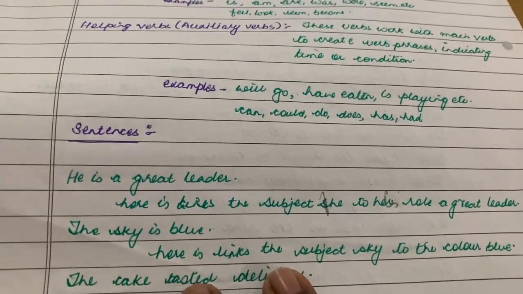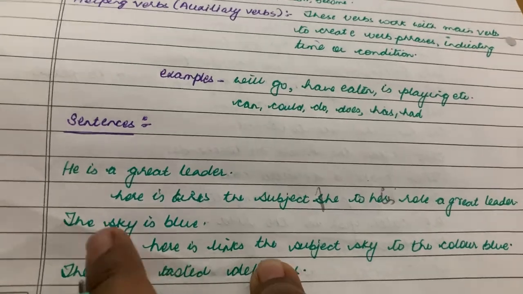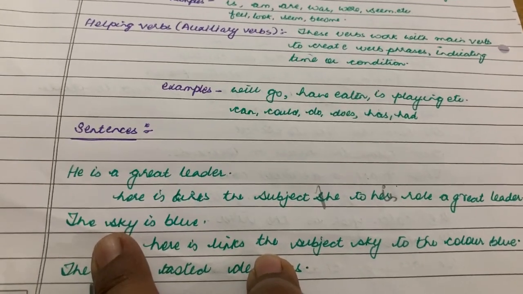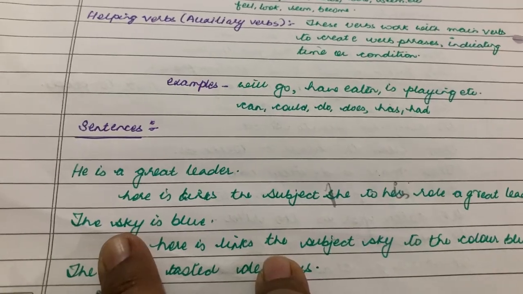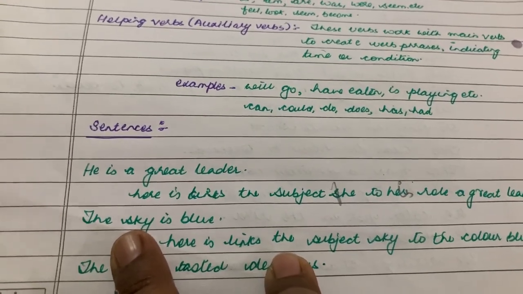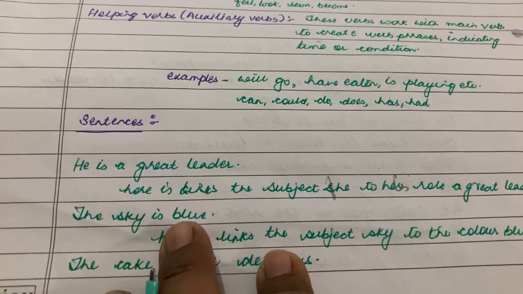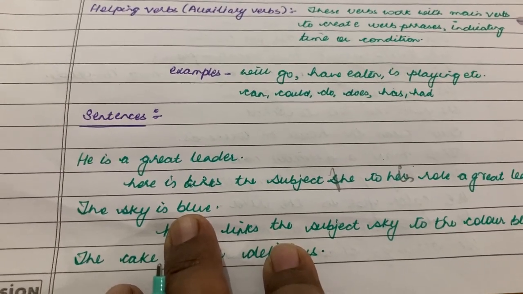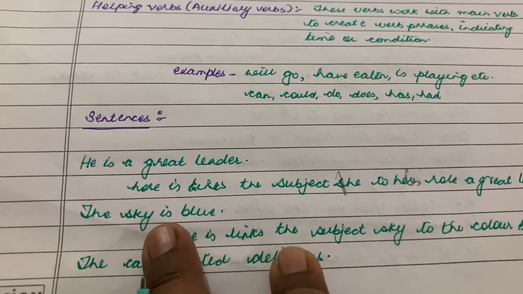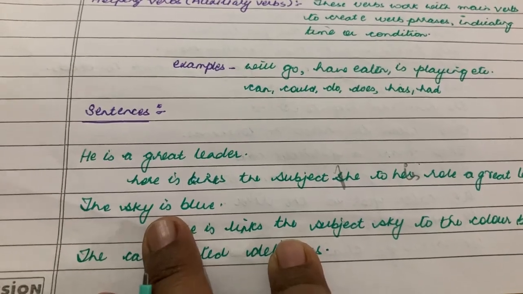The sky is blue. So what is the subject? The subject here is sky. Which color is it? It is blue. So basically blue here becomes the adjective, because it tells us the color of the noun. And is is a linking verb.